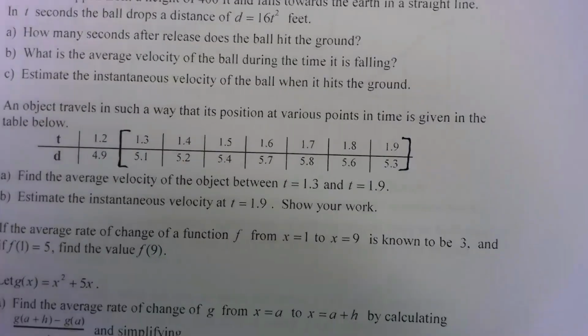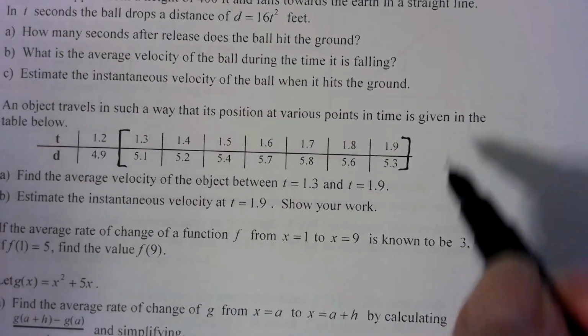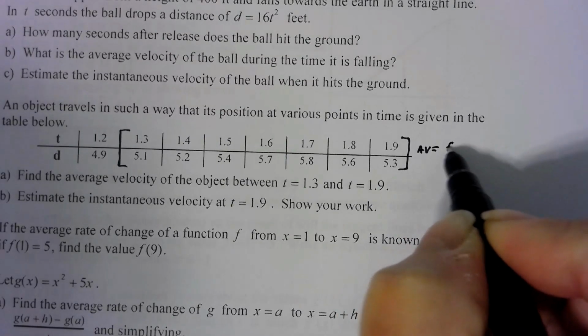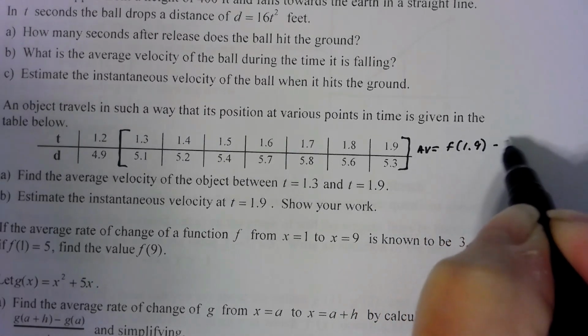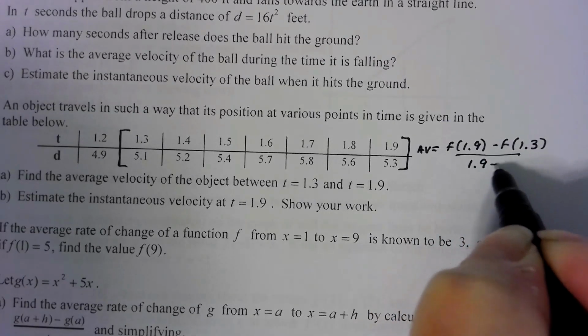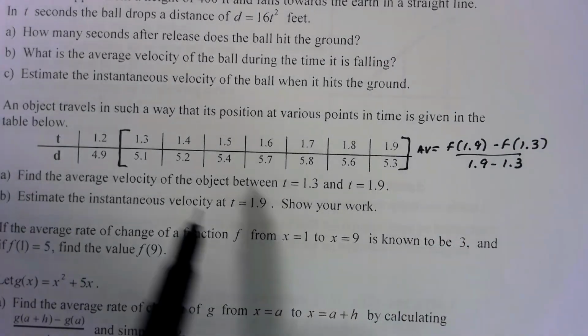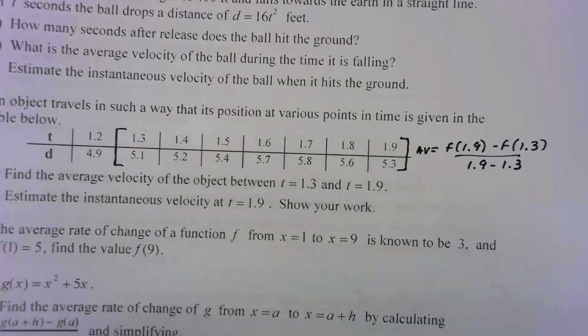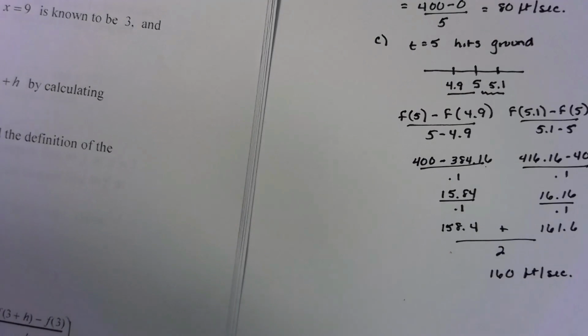So the idea is if I'm looking for average velocity, I know that average velocity is going to equal f of 1.9 minus f of 1.3 over 1.9 minus 1.3, right? This is A, this is B. So, if that bothers some of you, let me just write it this way.